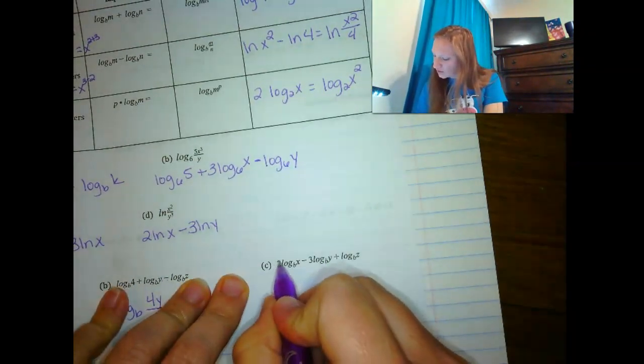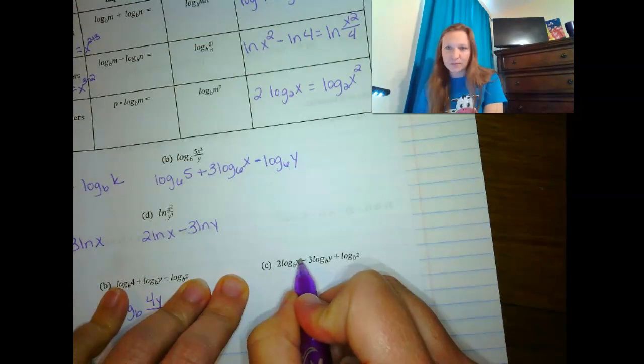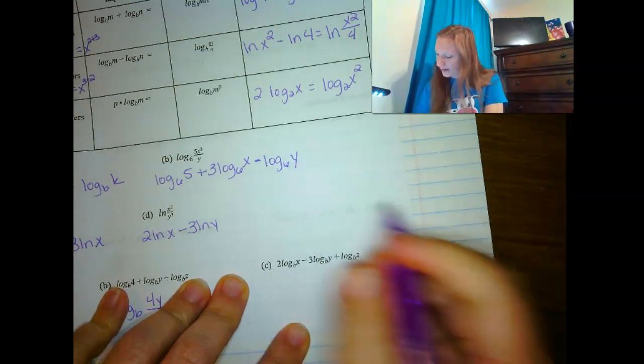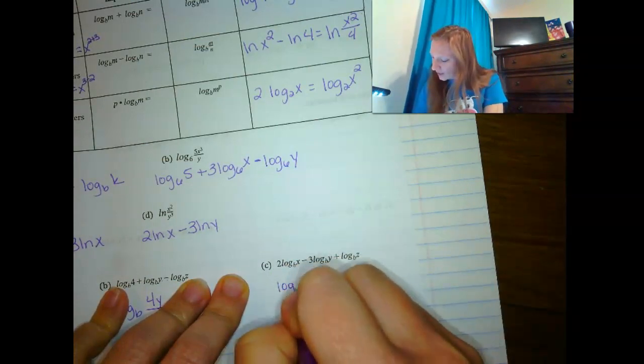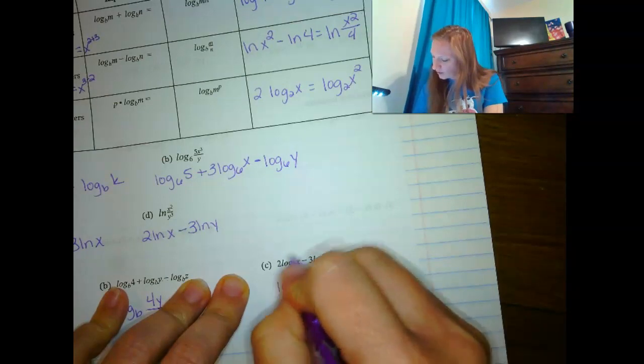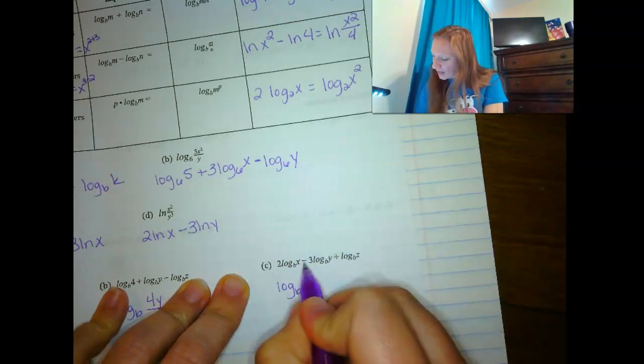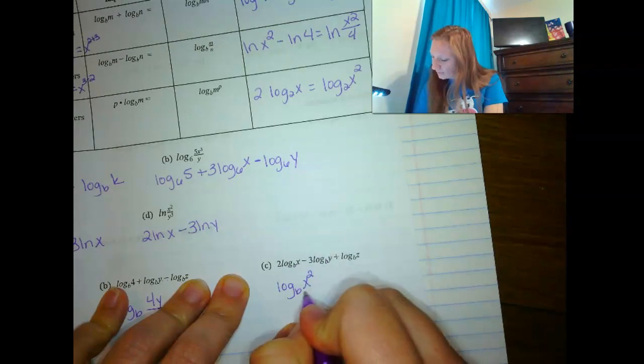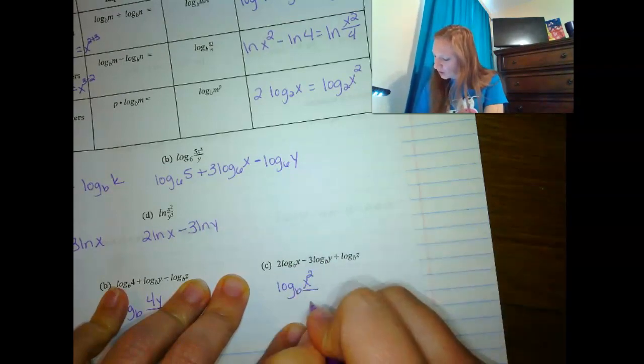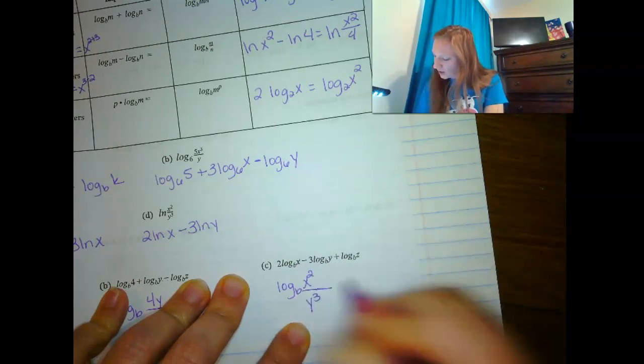All right, so this 2 out front, remember we can kick that up to be an exponent when it's multiplied out front like that. So that'll be x squared if I bump it out. This is divided by, with the minus there, y cubed.